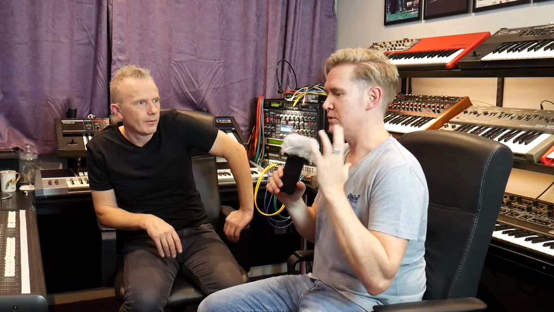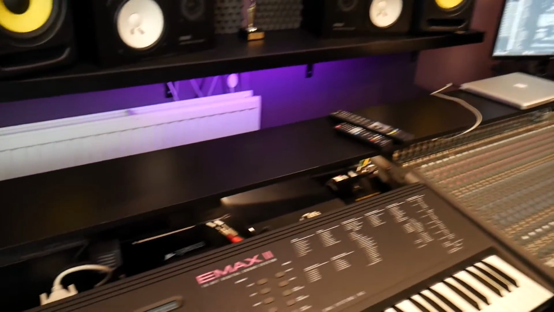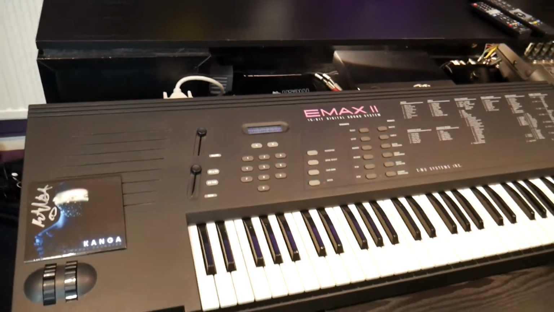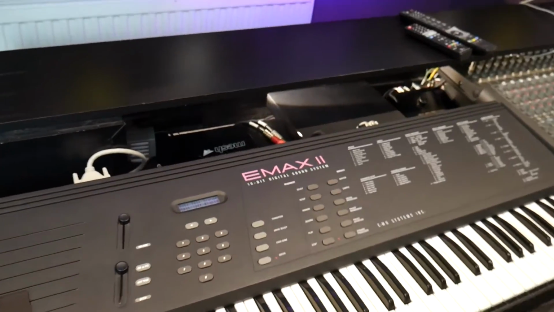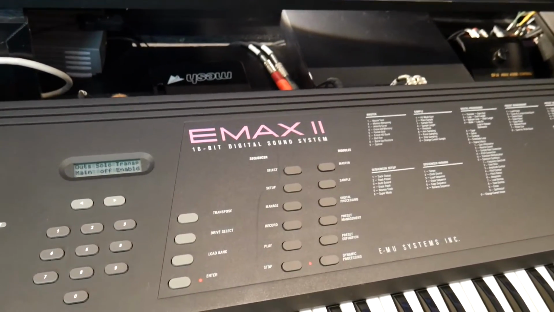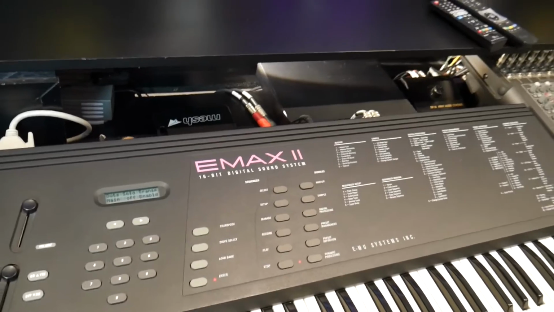Definitely. So, Richard, as I say, I'm sure we could speak geek for days on end, but of course, I'm sure people have got a time limit. So what I'm going to do now is walk around and we're going to look at all the individual pieces of gear, and you talk us through it. Okay, Richard, we're on the hands-free now. So let's start off with this Emax 2. As I've always talked about on the channel, this is the one that Depeche Mode used throughout. This is the Emax 2.